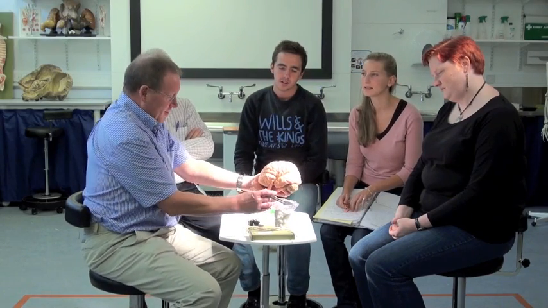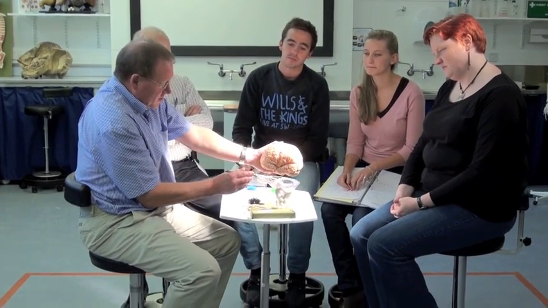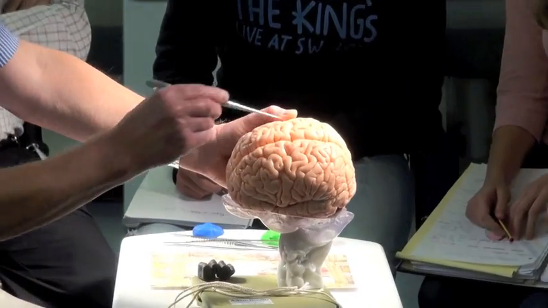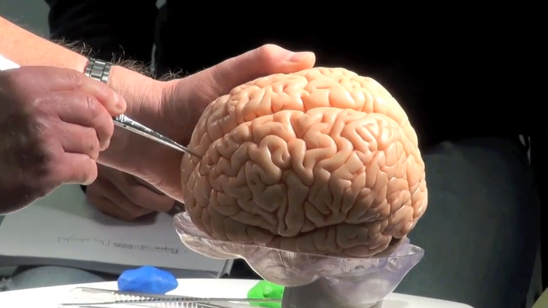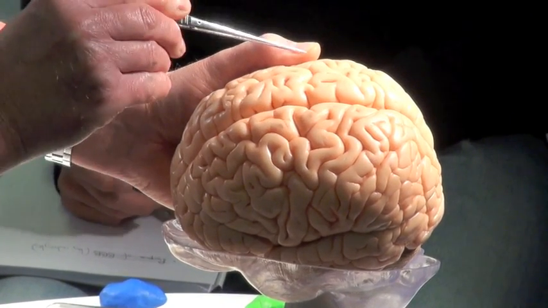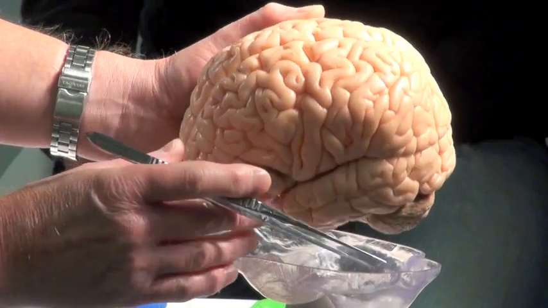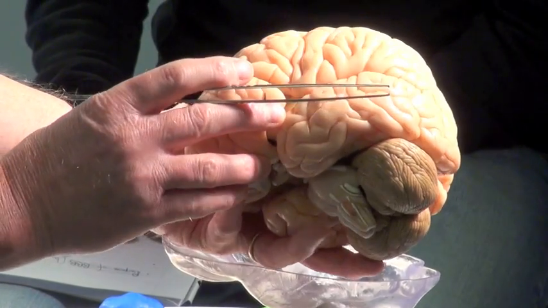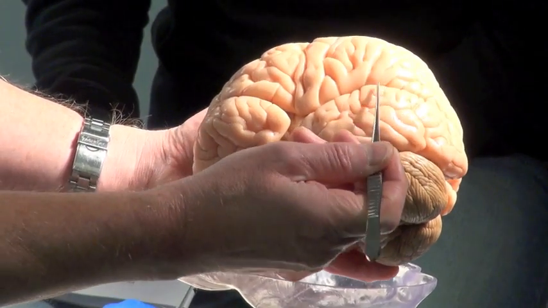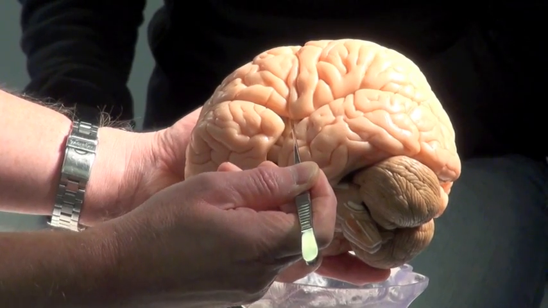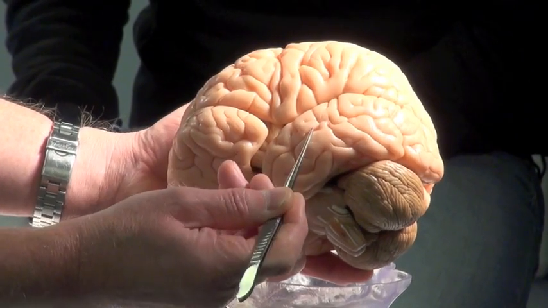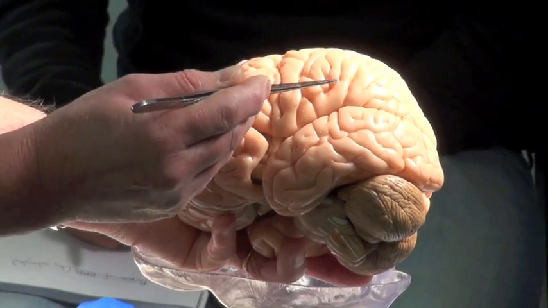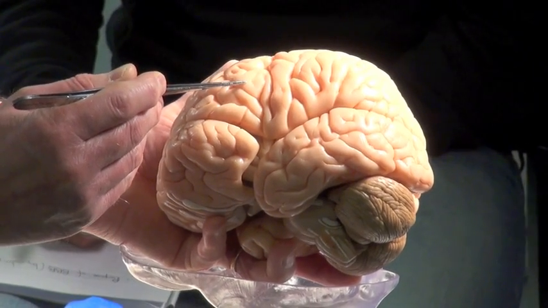Can we go over the major sulci and the fissures of the brain, please? Yes, if I rotate the brain so that we can see the superior surface, there's the very obvious central fissure between the left and the right hemispheres. Now let's come back to look at the side of the hemisphere, and you can see quite clearly the lateral fissure separating the temporal lobe from the parietal and frontal lobes above.